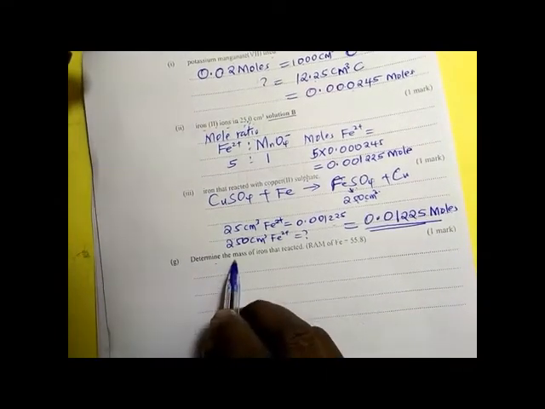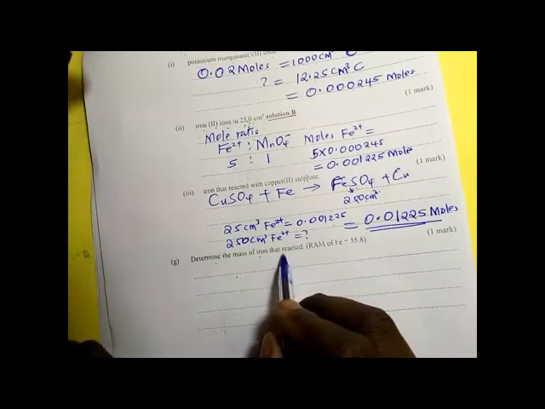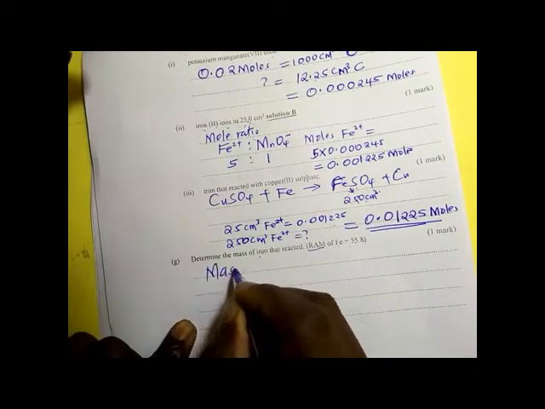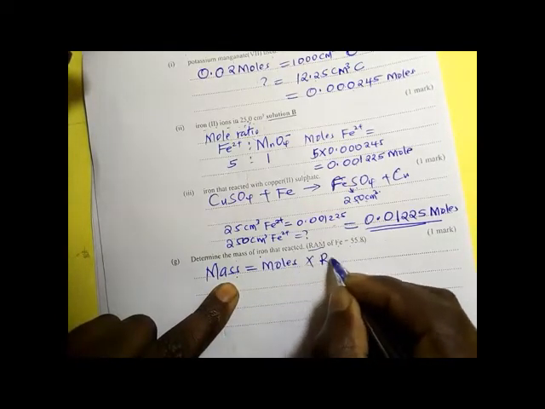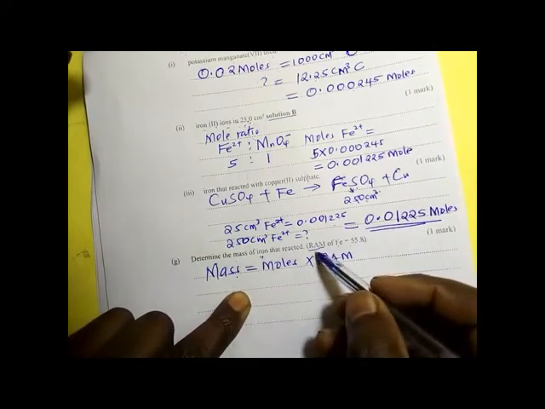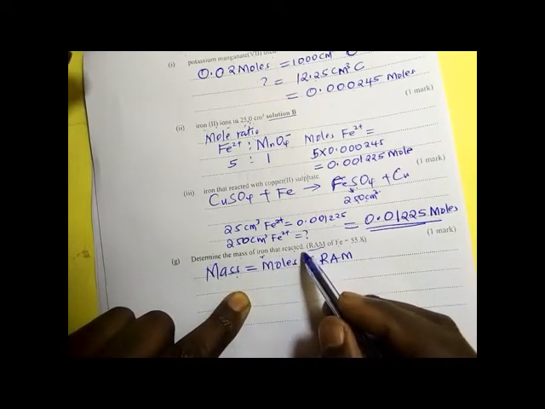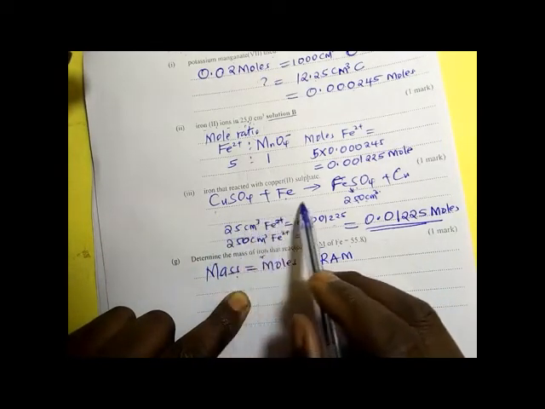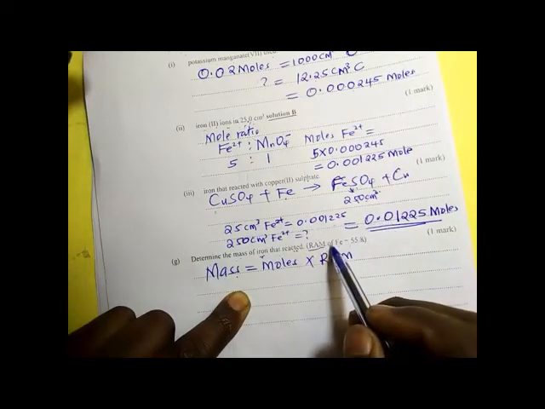Determine the mass of the iron that reacted with copper. Now we have the Ar of the iron as 55.8, and we know that mass is equal to moles times Ar. We have the number of moles of the iron that reacted, and we have the Ar of the iron.